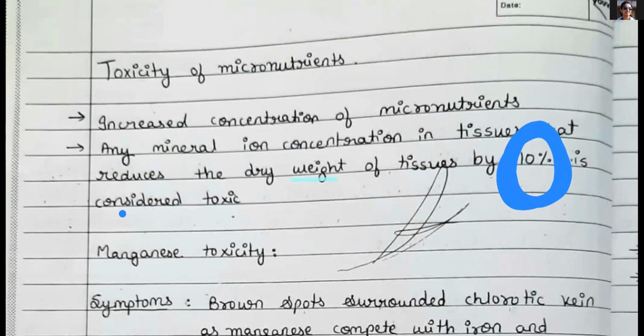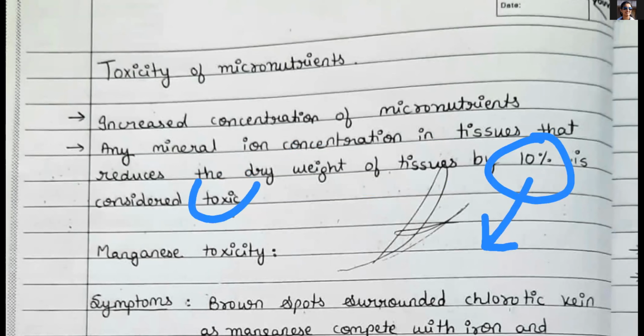We have to consider the dry weight here. When that dry weight is reduced by up to 10%, we consider it toxic. That's the definition of toxicity of a micronutrient.